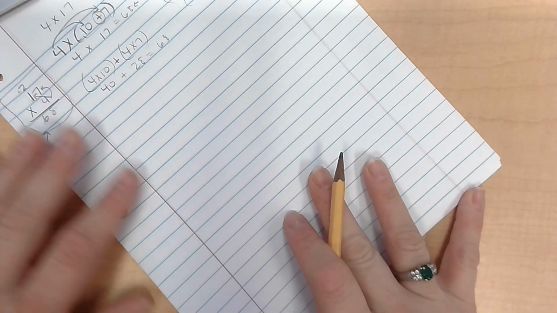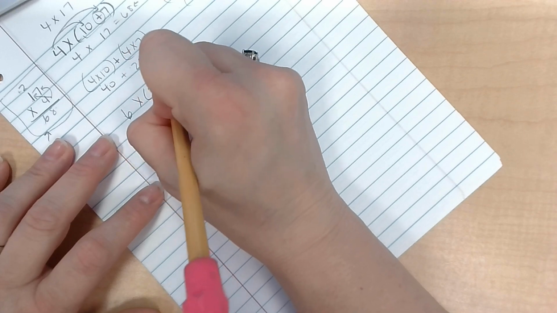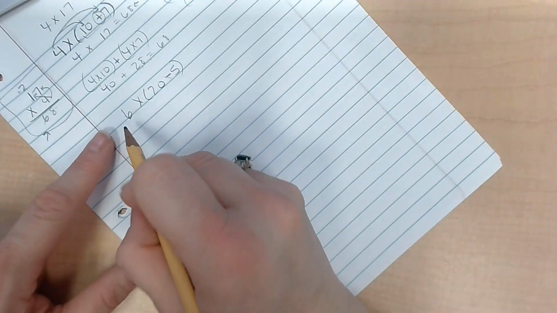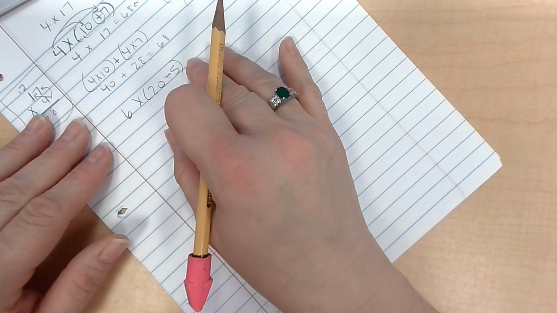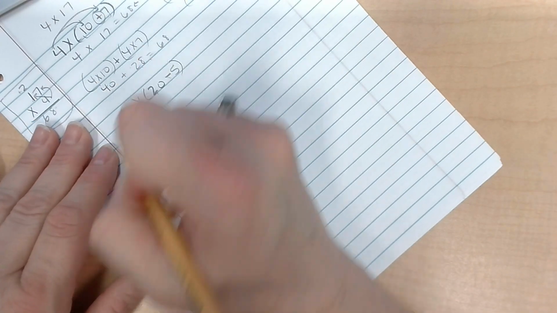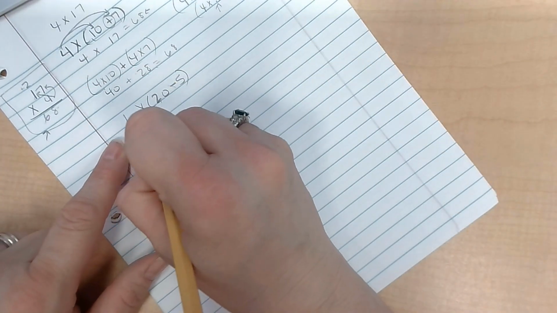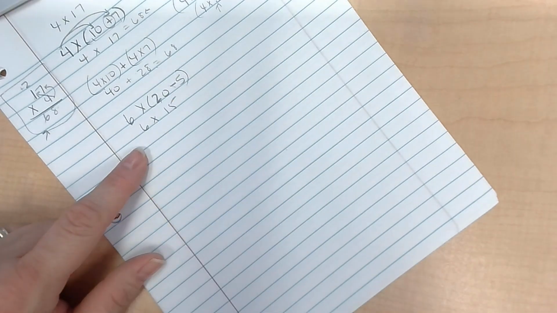All right, let's go to another one. Now, I have 6 times 20, I'm sorry, I miswrote, 6 times 20 minus 5. Now this is not multiplication, but it is showing you, this is not going to help you very much. This is actually 6 times 15, because 20 minus 5 is 15.